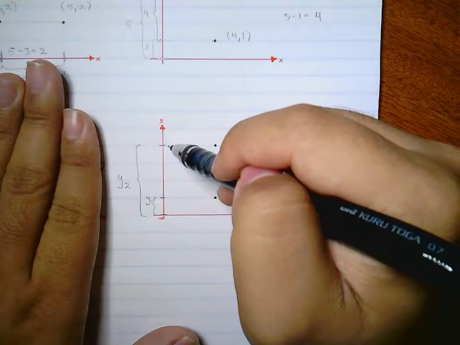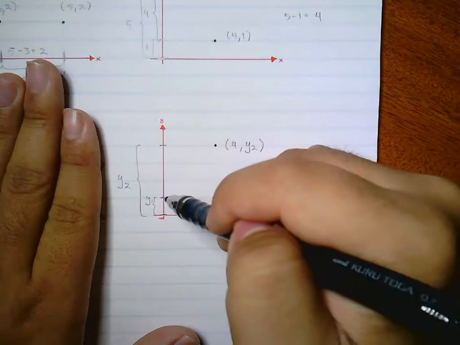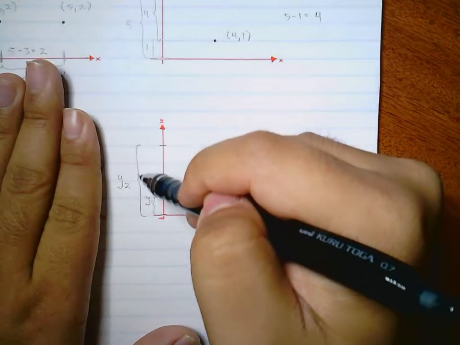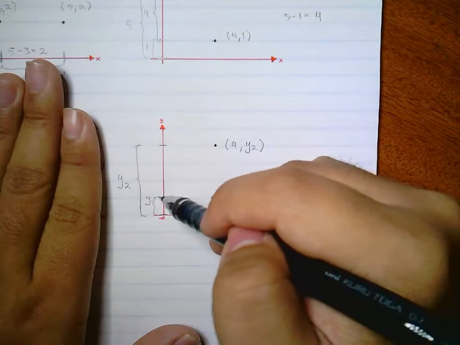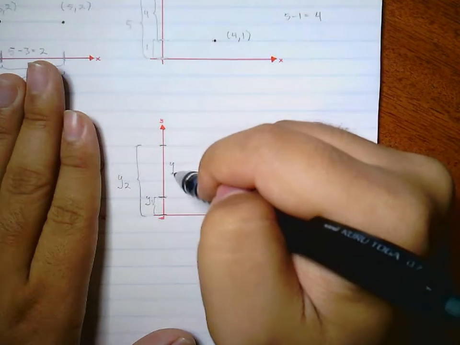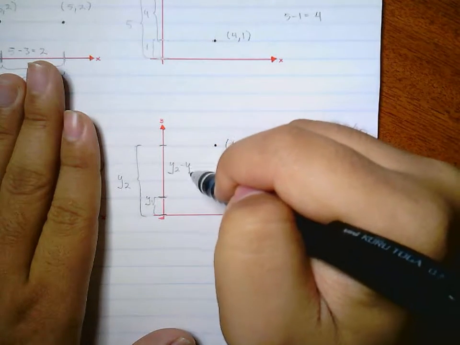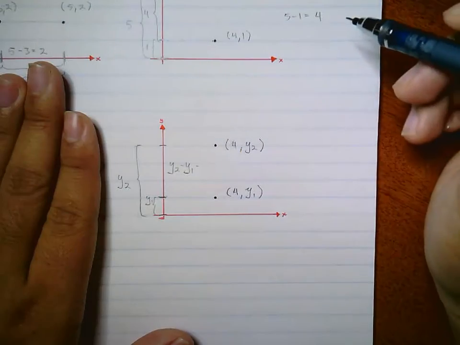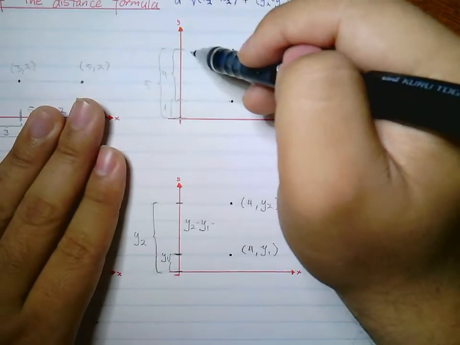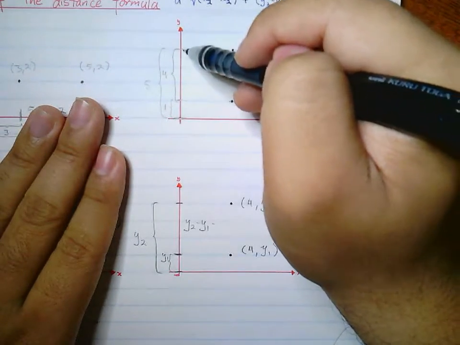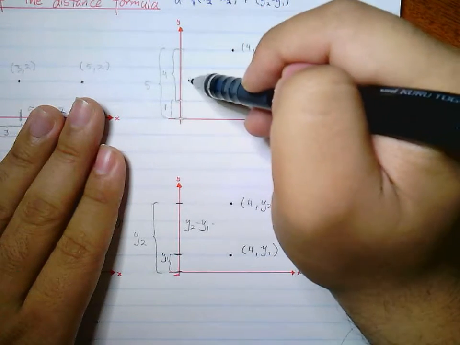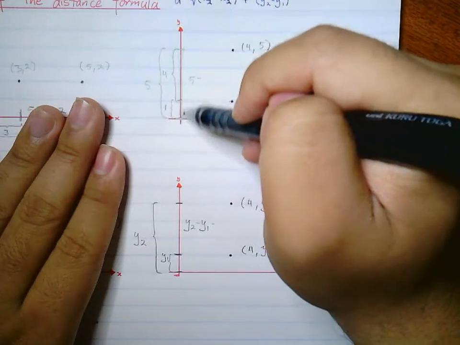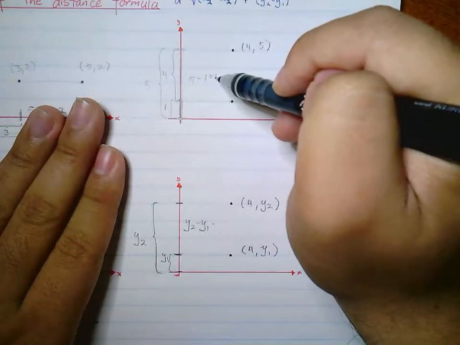So won't that give us from here to here, that y2 length subtracted by y1? So that there is actually y2 minus y1. Same thing as what we did here. Isn't this length here 5, take away 1, gives us 4.